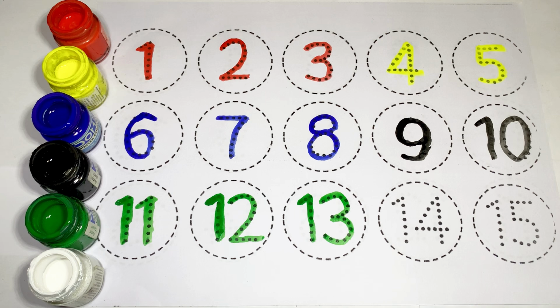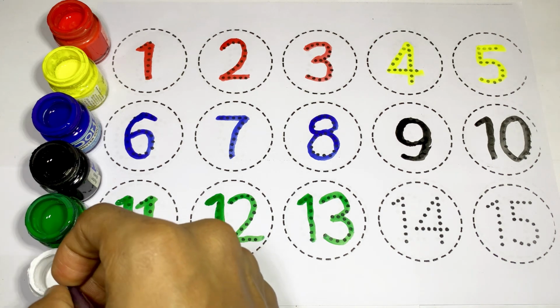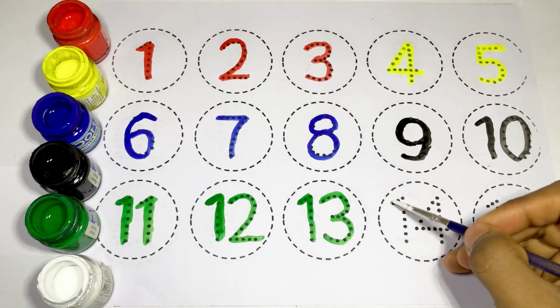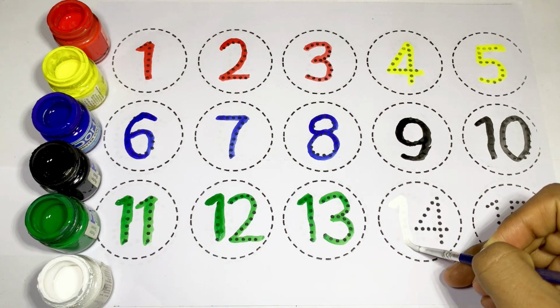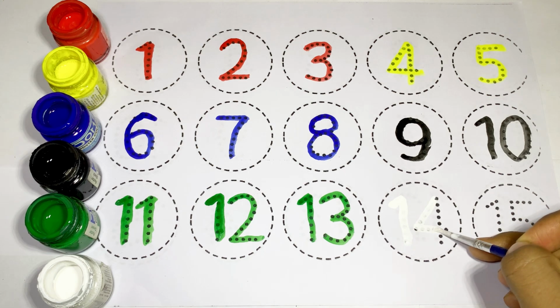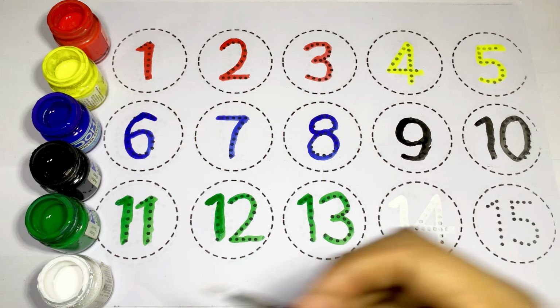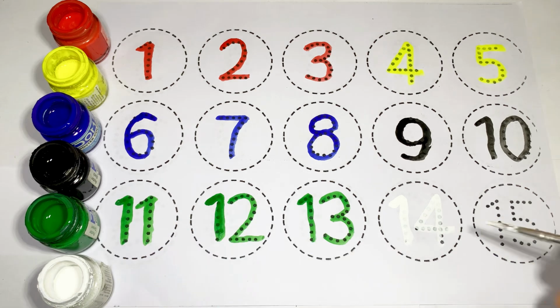Kids, next draw 14. The number 14, and use white color. Kids, again use white color and draw 15. The last number, 15.